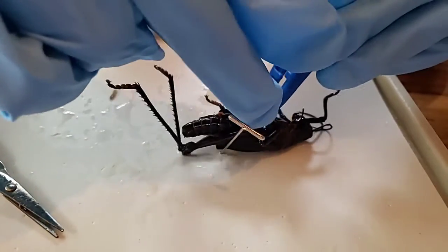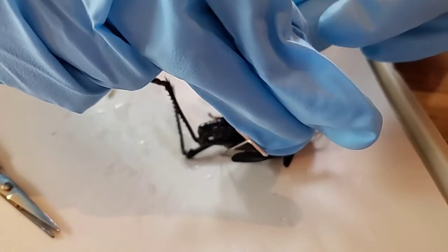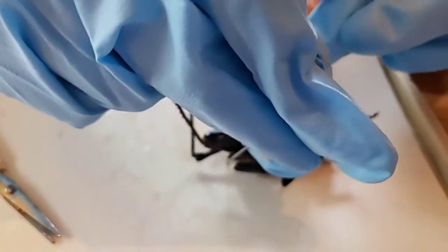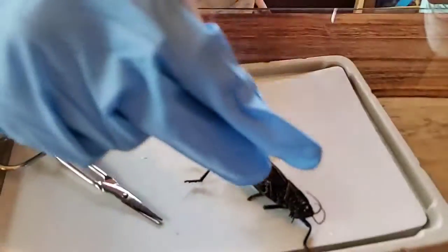I feel like an evil scientist, spreading open the grasshopper so we can see what's inside. Okay, get this leg out of my way. You're not really an evil scientist. You're just a student doing dissection. I'm not a scientist. I'm a mad scientist.